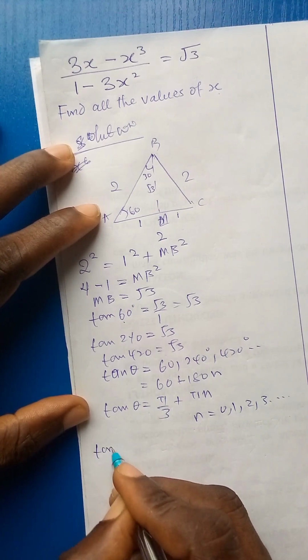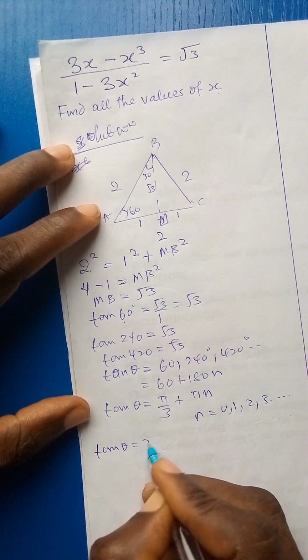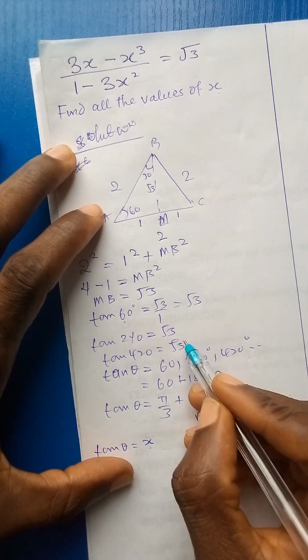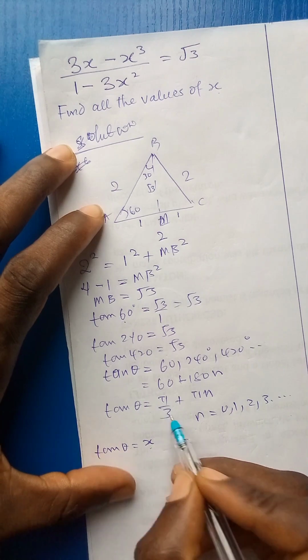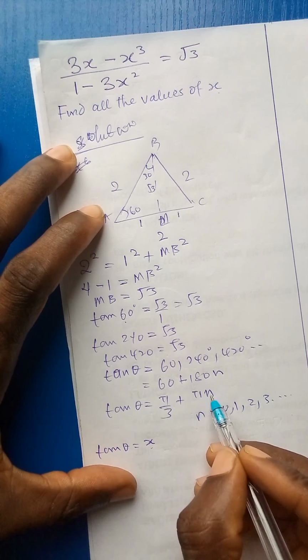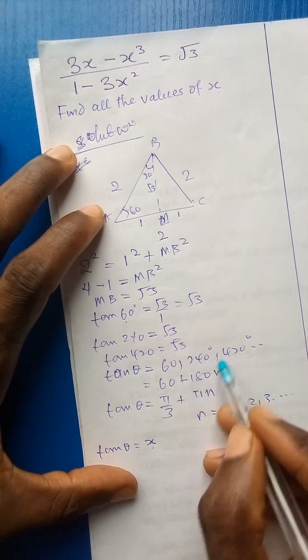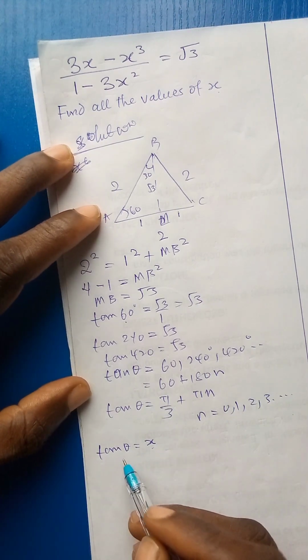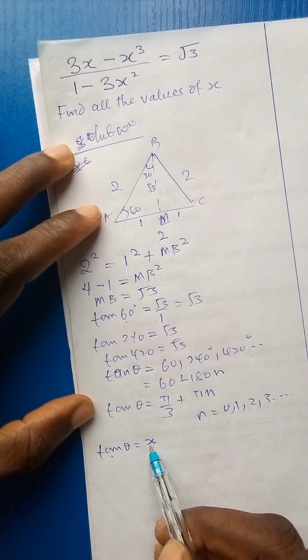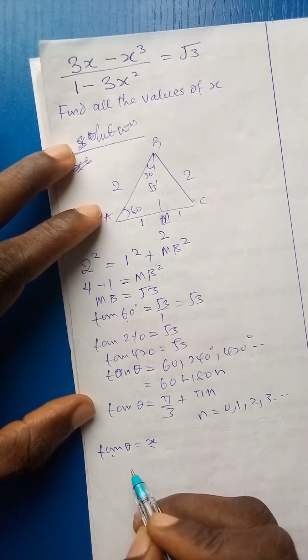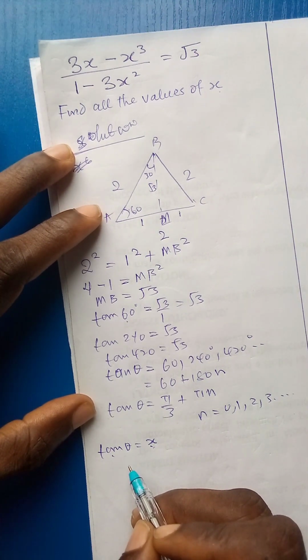So my tan theta is equal to x, and then x is root 3. And then root 3 can give us all these values in both radians and in degrees. Now, why do I equate tan theta to x? I'm going to do this expansion.